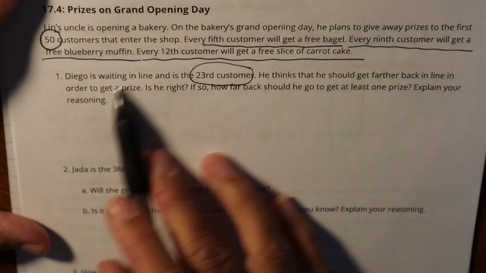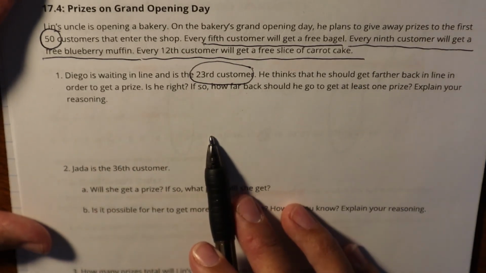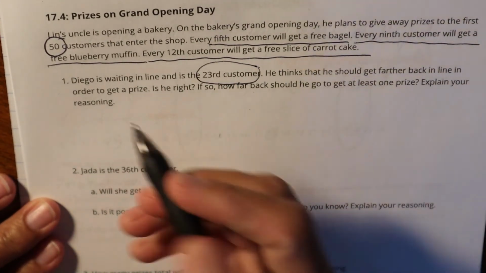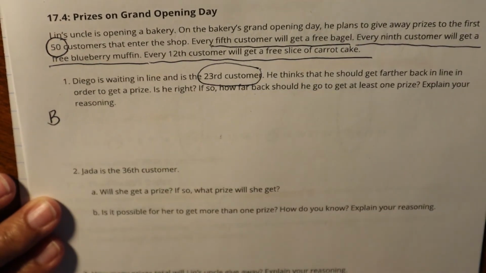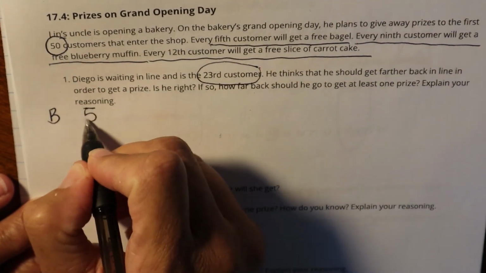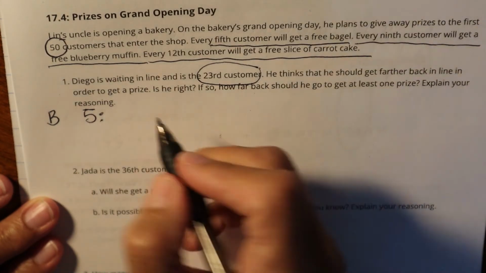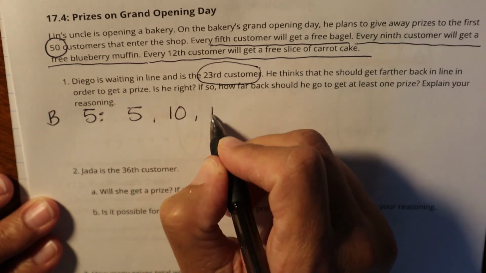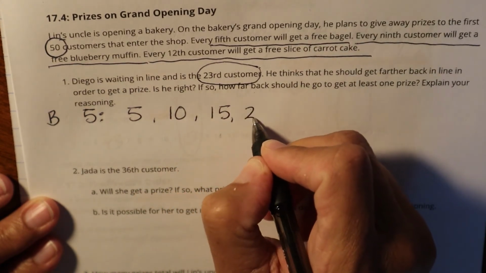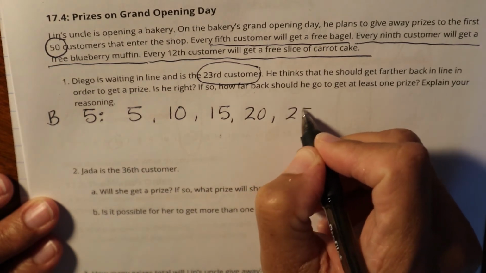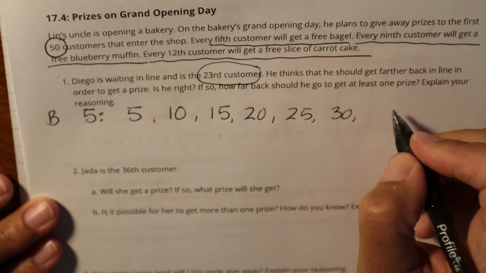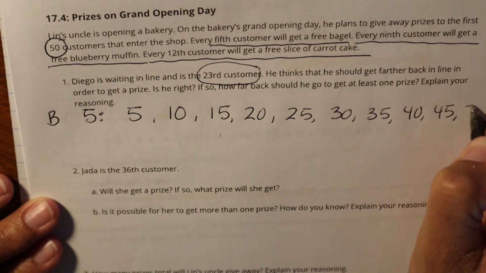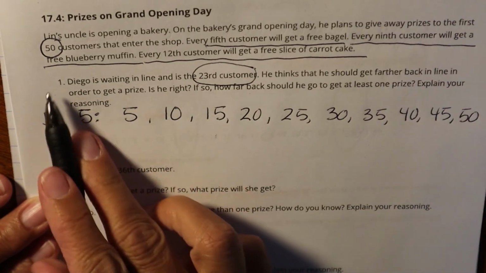All right, so this is a great example of a least common multiple problem. So we've got 3 different prizes that we're giving here. The first one is a bagel, so I'm going to just label that B for bagel. And every 5th customer will get a free bagel. So that means customer number 5. And then 5 times 2 is 10, 5 times 3 is 15, 5 times 4 is 20, 5 times 5 is 25, 5 times 6 is 30. Then we have 35, 40, 45, and I'm going to stop at 50 because I only need to go to 50. That's what the problem said.